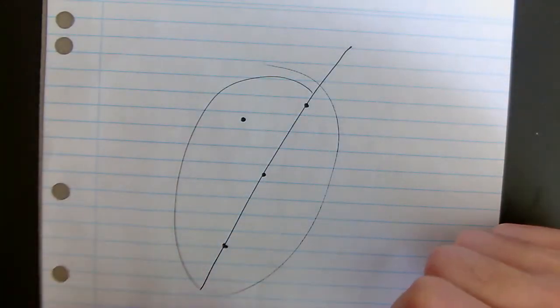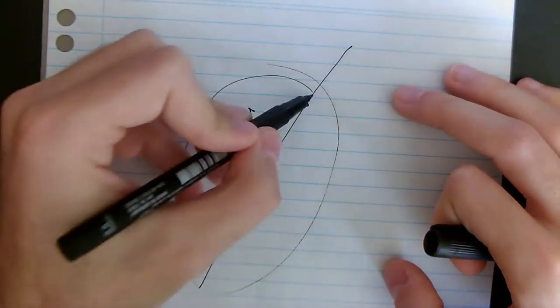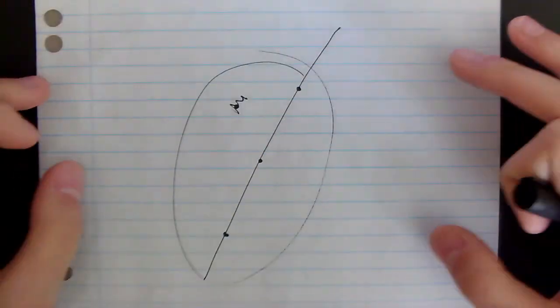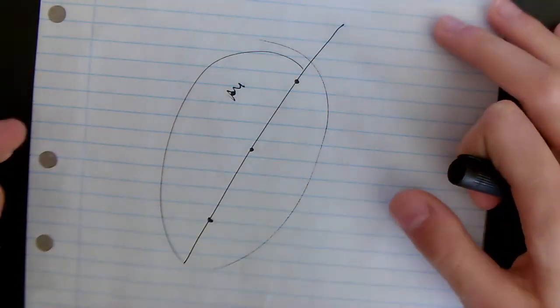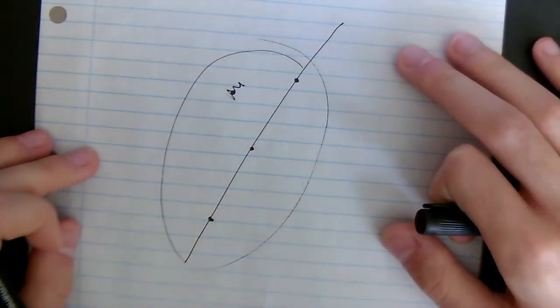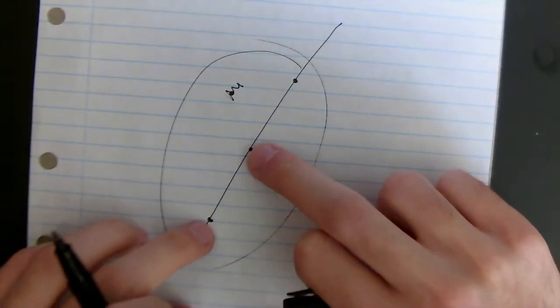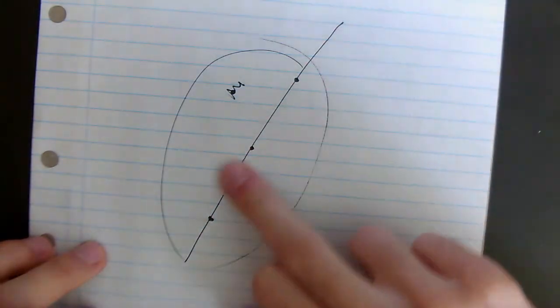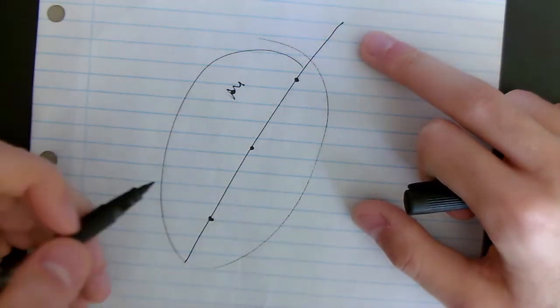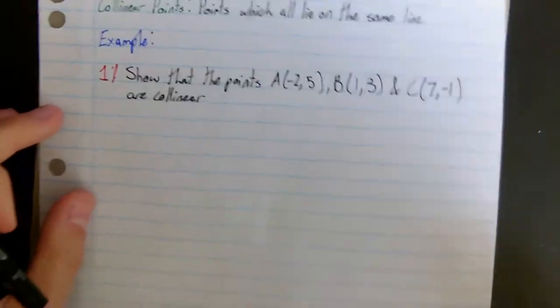So how are we going to test for collinear points? Let's assume that we had these three collinear points. How do we actually prove that they're collinear? What you should notice is that if they're on the same line, then the gradient from this point to this point is going to be equal to the gradient from this point to this point, because it all lies on the same straight line. So that's what we're going to be doing when we look at an example like this.